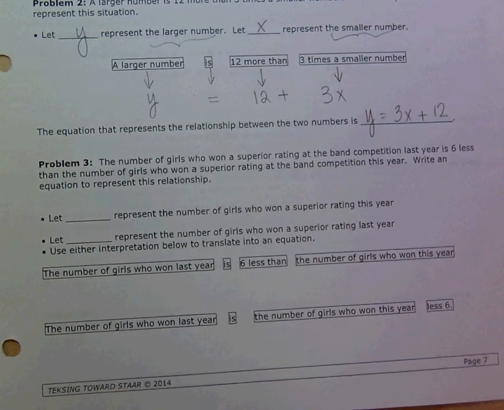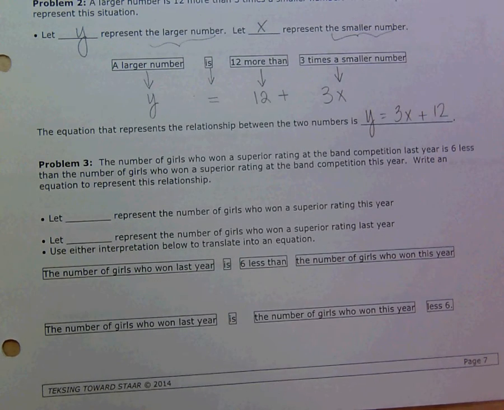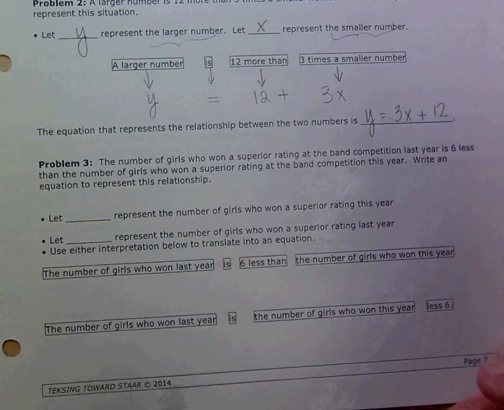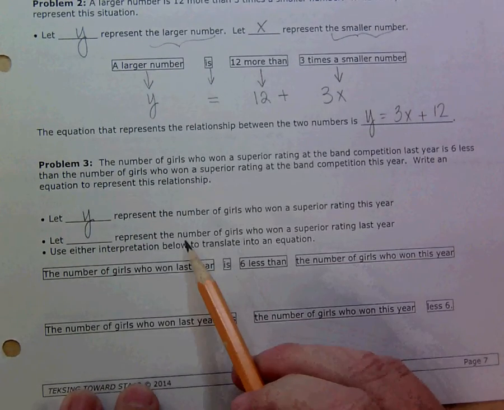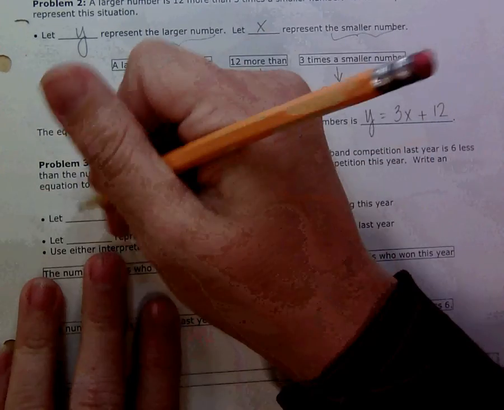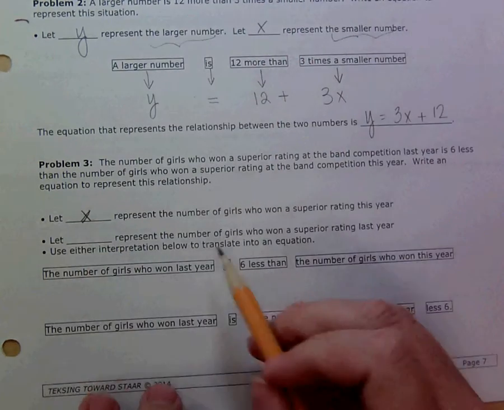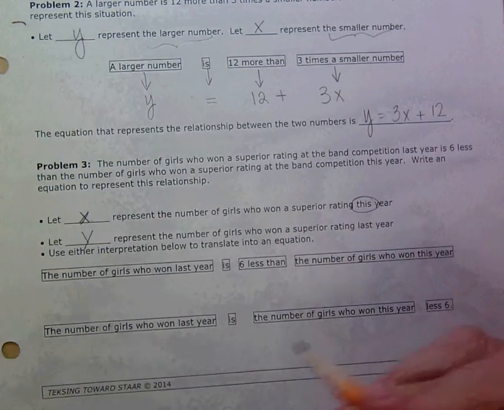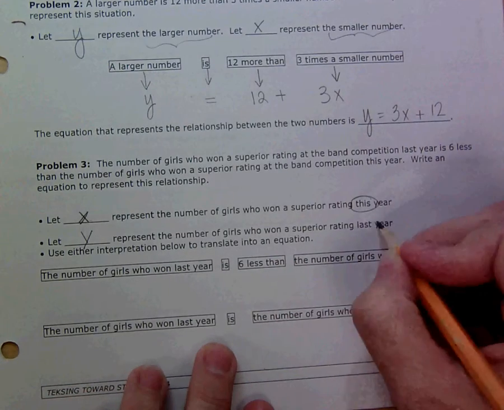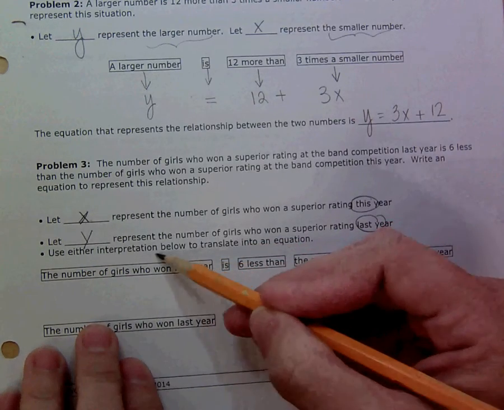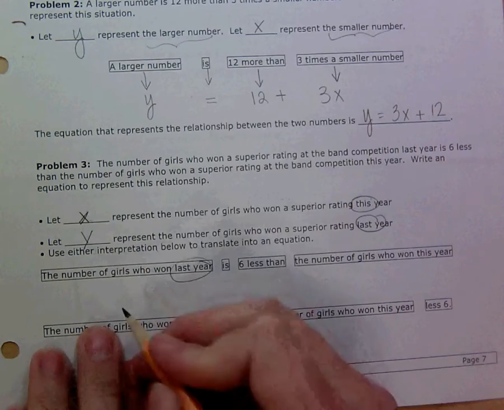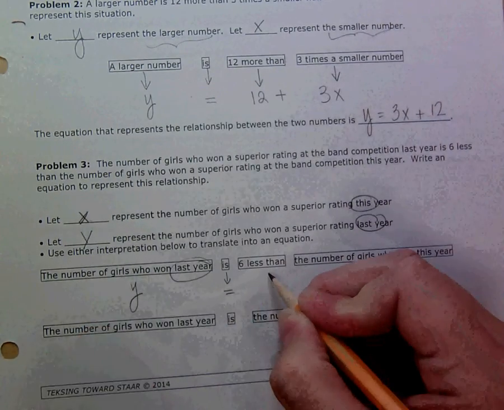The number of girls who won a superior rating at the band competition last year is 6 less than the number of girls who won a superior rating at the band competition this year. Write an equation to represent this number. So we're going to let y be, am I looking at the right one? No. Sorry, got to back up. We're going to make this x. We're going to let x represent the number of girls that won a superior rating this year, and we're going to let y represent the number of girls who won a superior rating last year. We can use either interpretation below to translate it into an equation. So the number of girls who won last year, that means y is 6 less than.